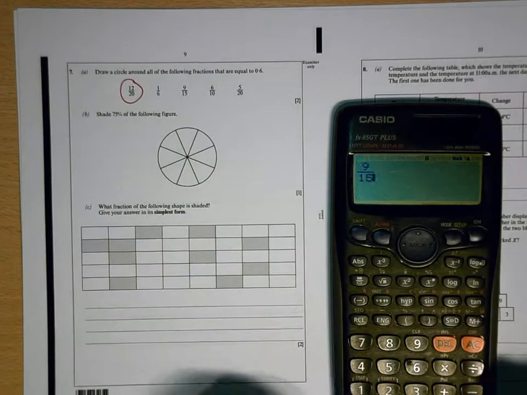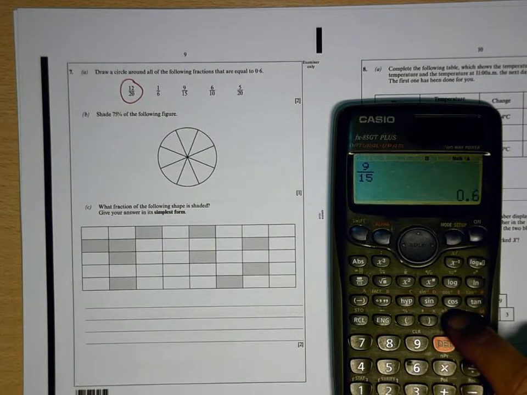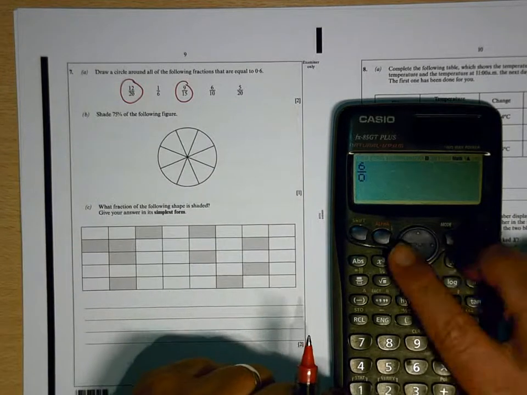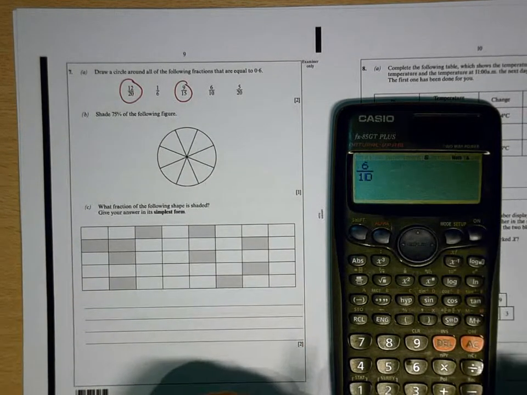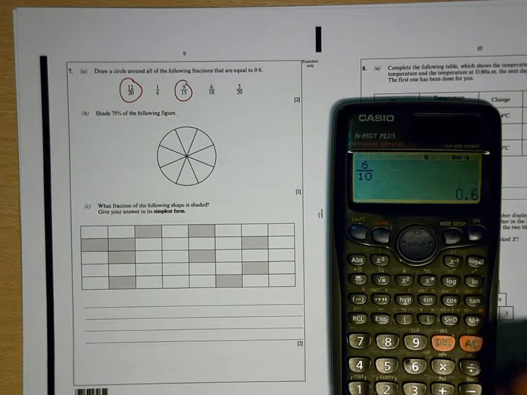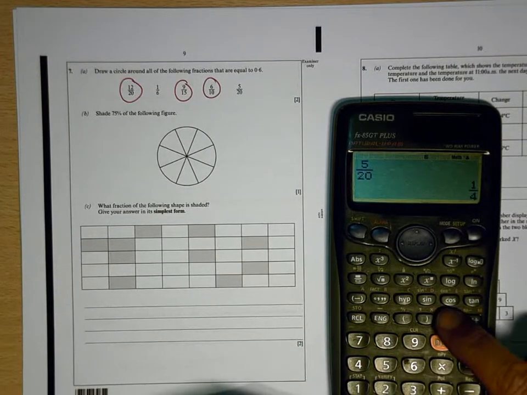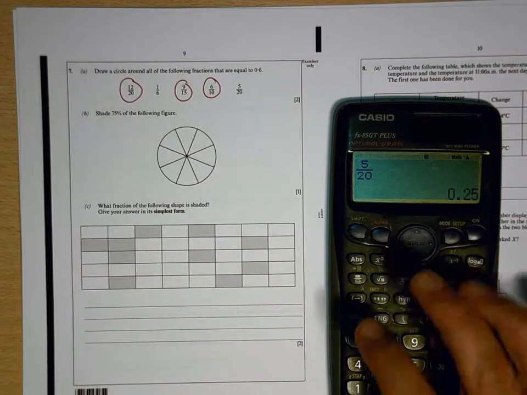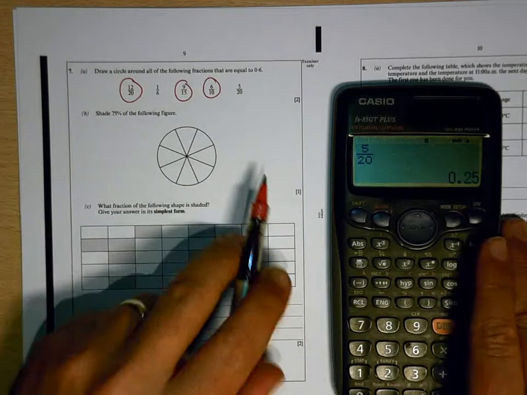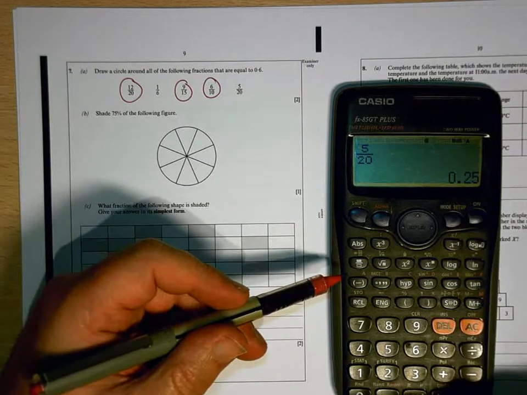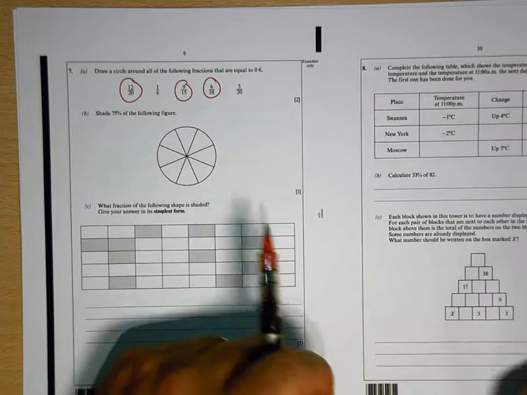9/15. 3/5. 0.6. Put a circle around it. 6 out of 10. 3/5. 0.6. Put a circle around it. Finally, 5/20. Quarter. 0.25. Don't put a circle around it. So a question like that, if you know how to use your fraction button and your decimal converter button, it's such easy marks.